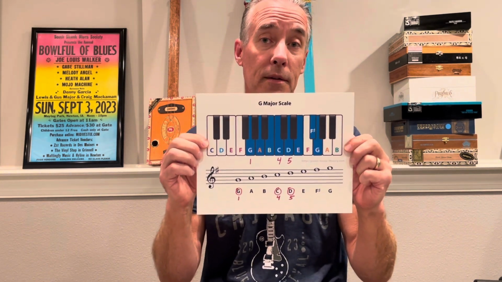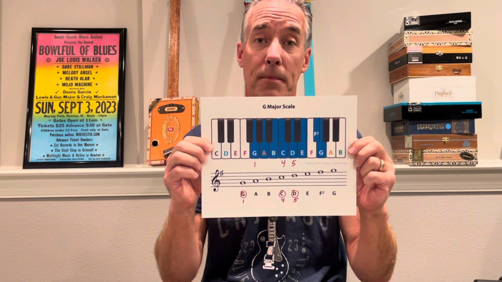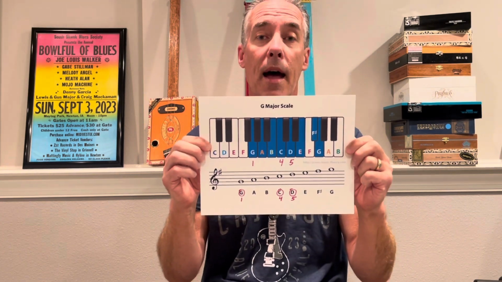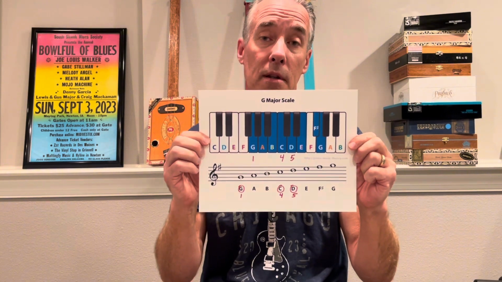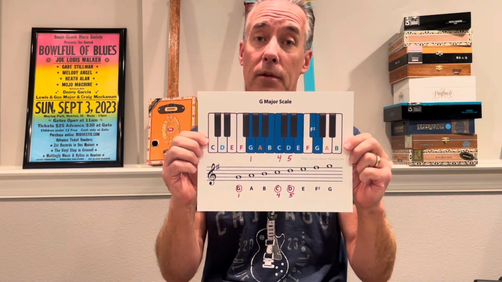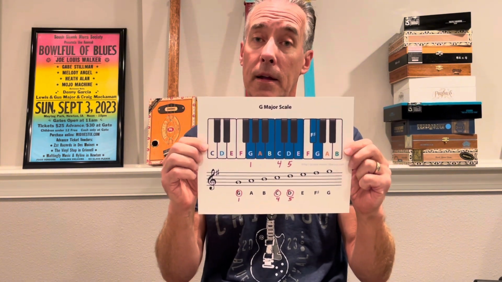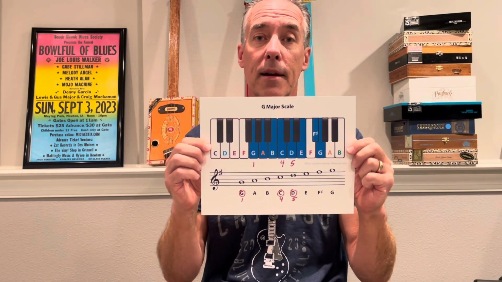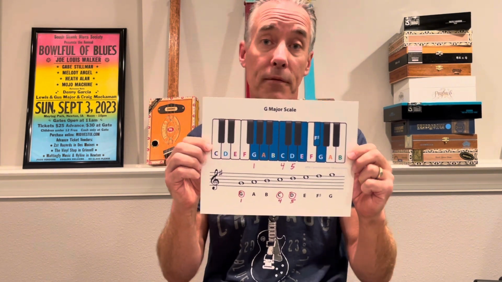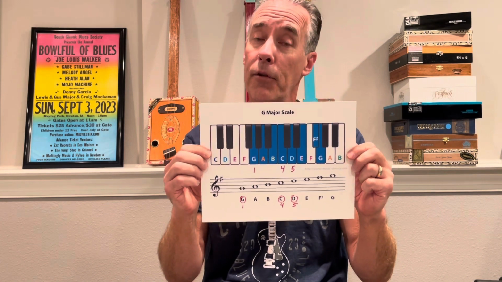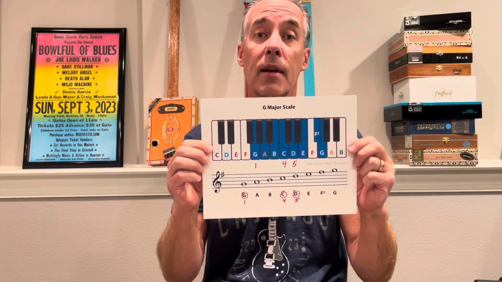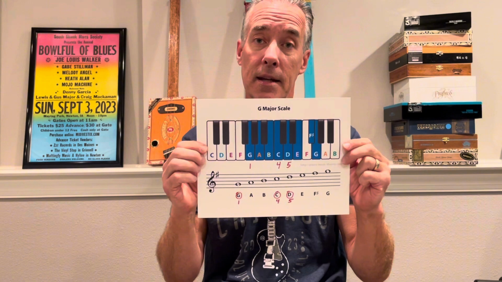So that introduces your first sharp, G flat or F sharp, and then you have the half step to the G to complete the octave. So in the key of G, there is one sharp or one flat, whatever you want to call it. But for the 1, 4, 5, it's still just G, C, and D, okay?